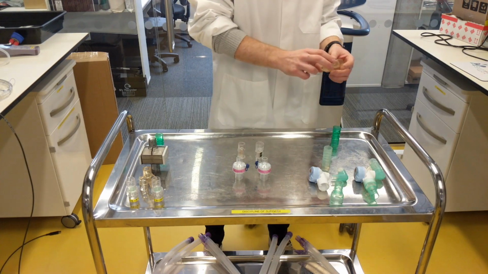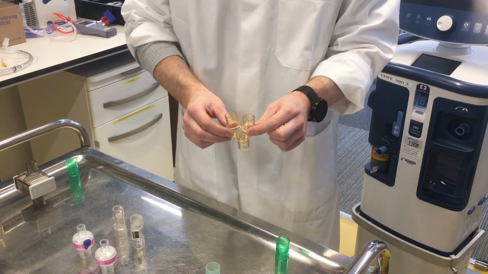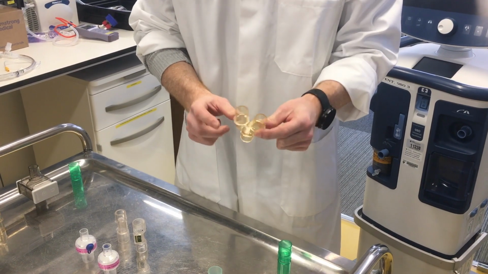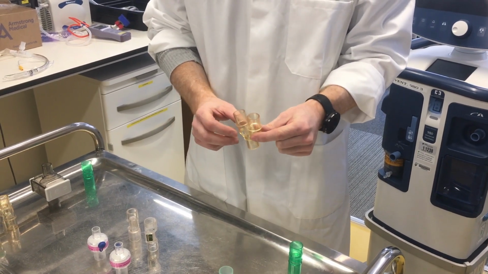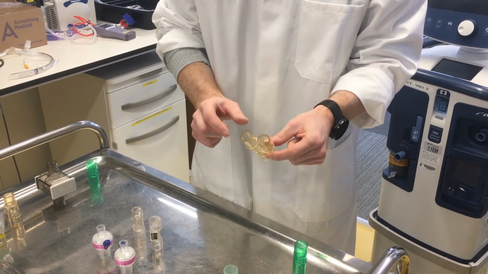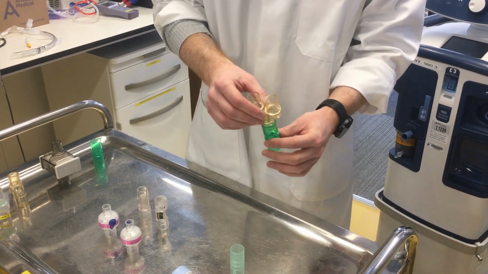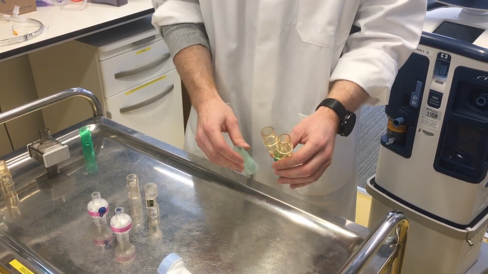The first thing to do is to split the inspiratory line into two branches. To do that, we're using a standard Y connector. In this configuration, the Y connectors actually need a female to female connector on both ends to fit the system.